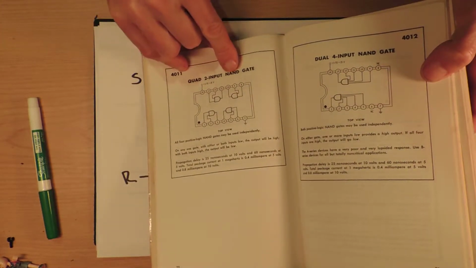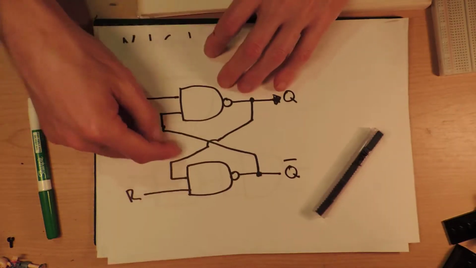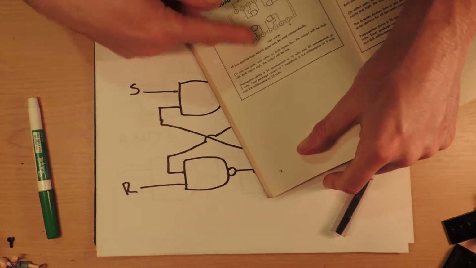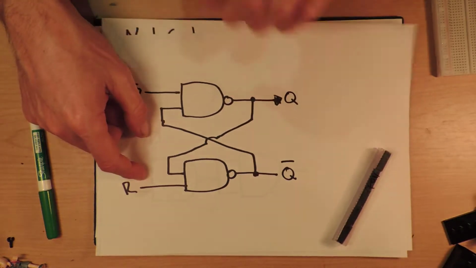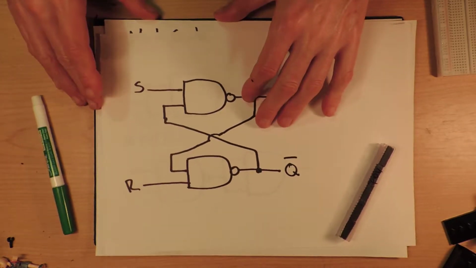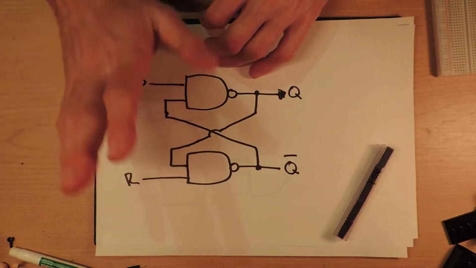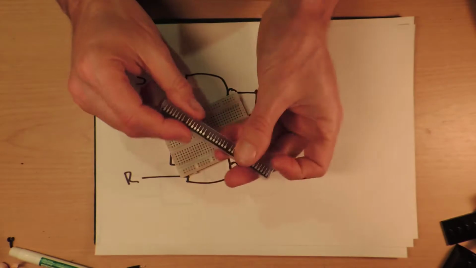It has 2 input NAND gates. So it's got 4 of these little NAND gates, but we only need 2 to make this little thing. But I'm just saying, if you did a 4049 in a certain circumstance, you could get 1 more of these things out of it. But in general circumstances, you'd only get 2 out of it, so it would be the same as this. And this is more flexible. So this is what we're going to do. I'm going to do it real quick because I've just been rambling about it.